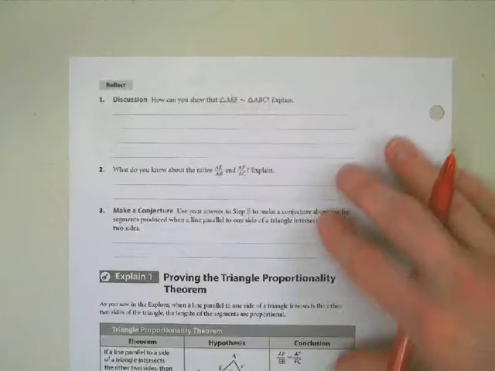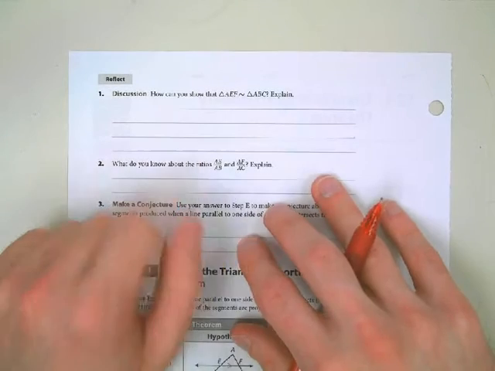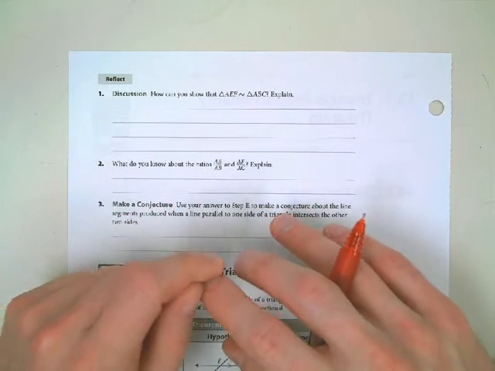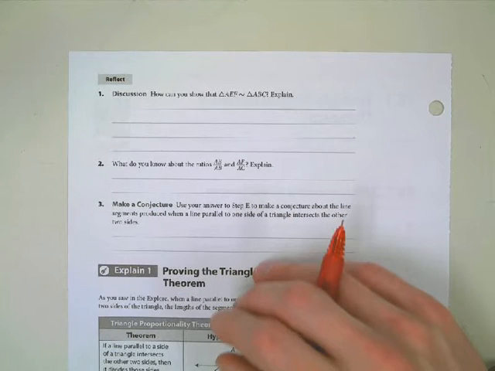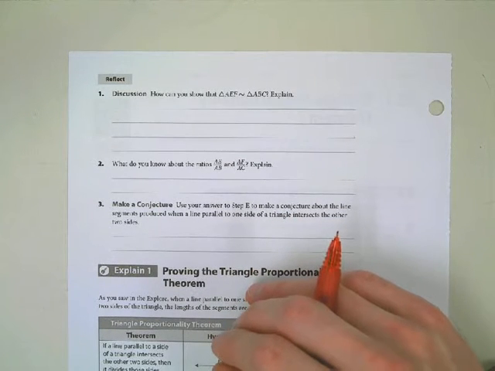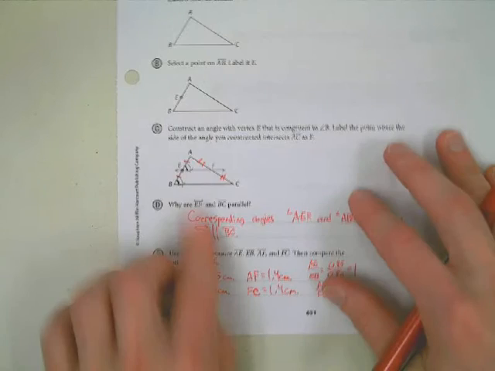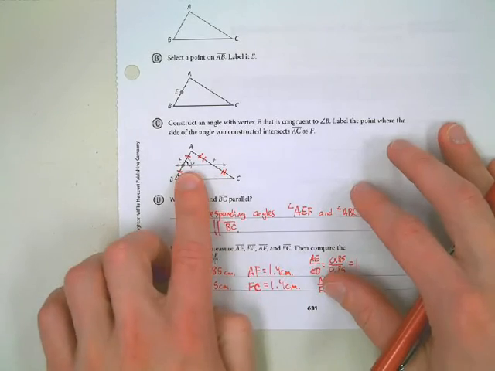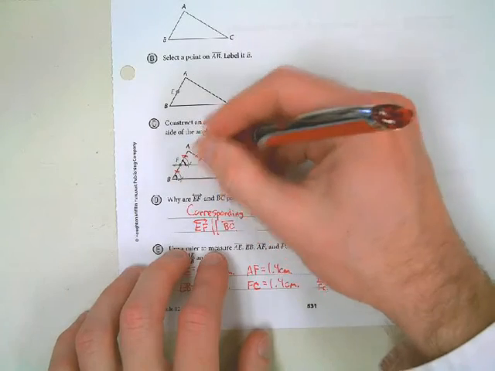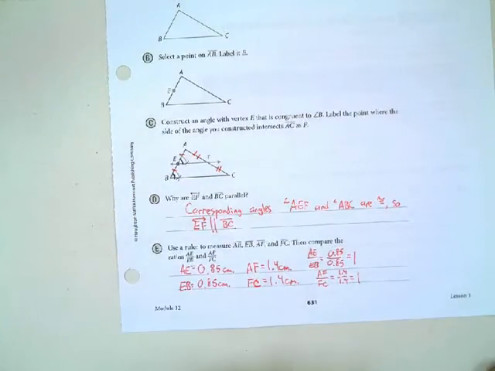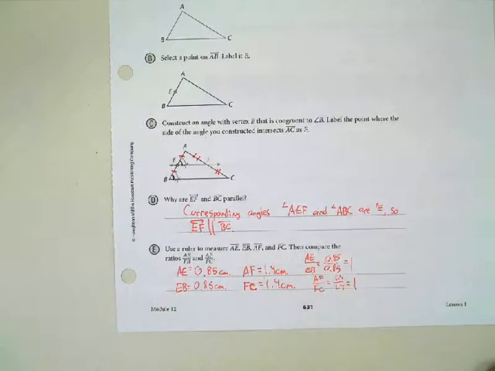Question 1 says, how can you show that triangle AEF is similar to triangle ABC? So how do we know that triangle AEF is similar to triangle ABC? What do you say there, Evan? What kind of similarity could we use there? I know I have a bunch of markings on my triangle right now, but what could we use?